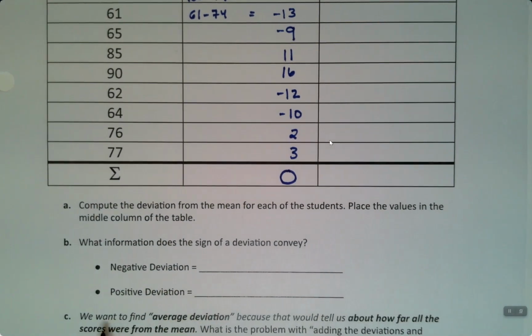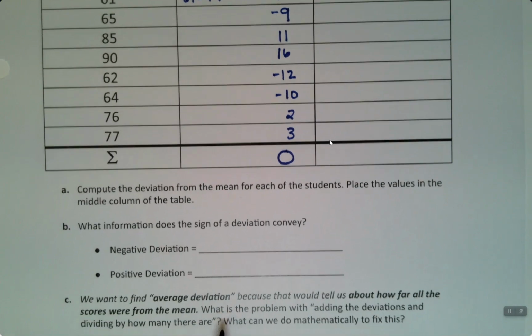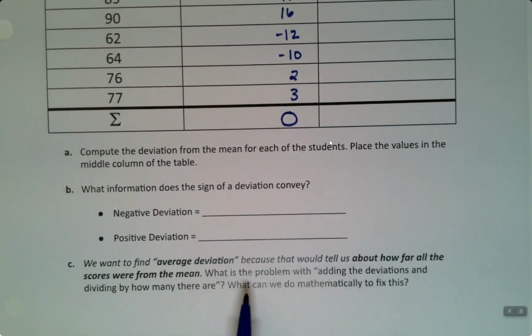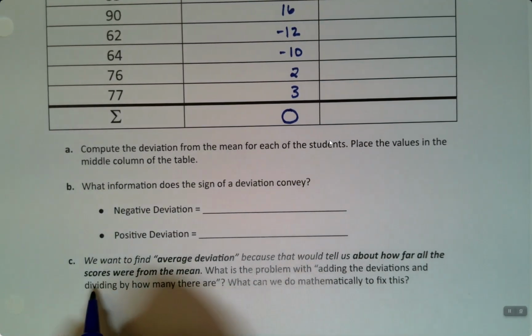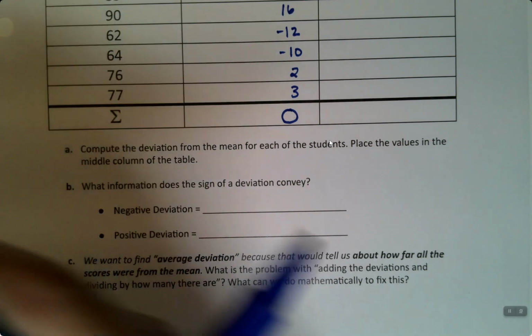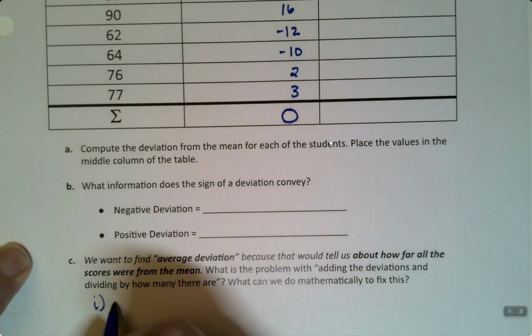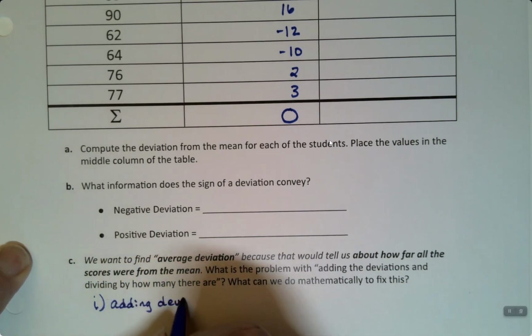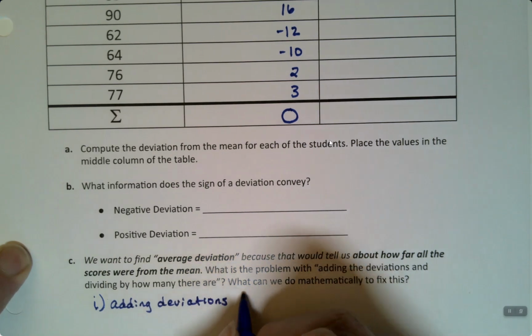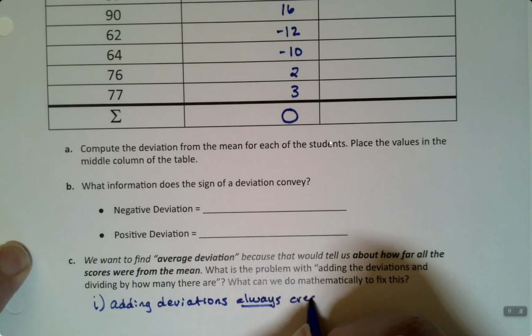Which actually I asked about down here. So we want to find the average deviation, right? That's what we're looking for. What's the problem with adding the deviations right there? This question. So we just learned that. So I guess that's the first question. It's really asking two questions. So adding deviations will not work. So adding deviations always creates a sum of 0.